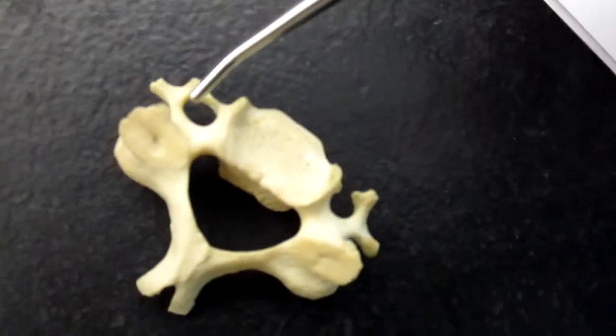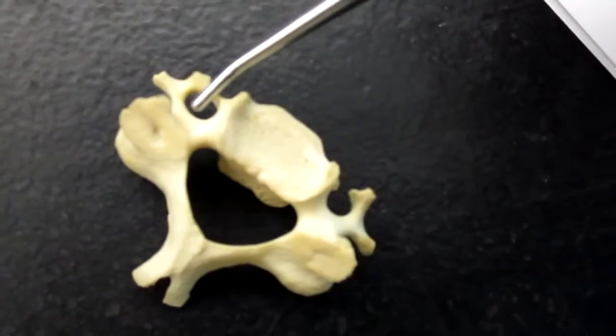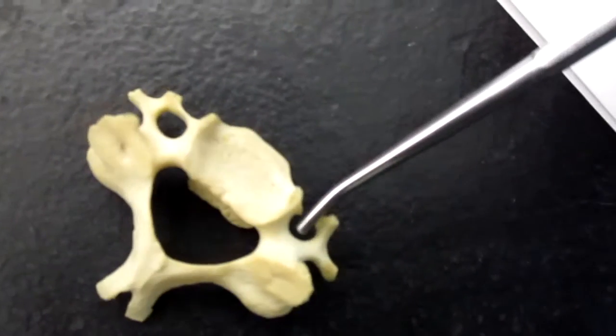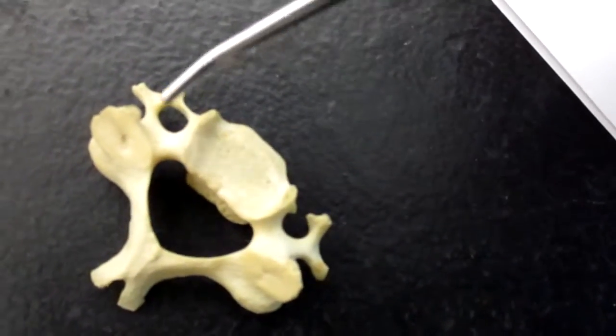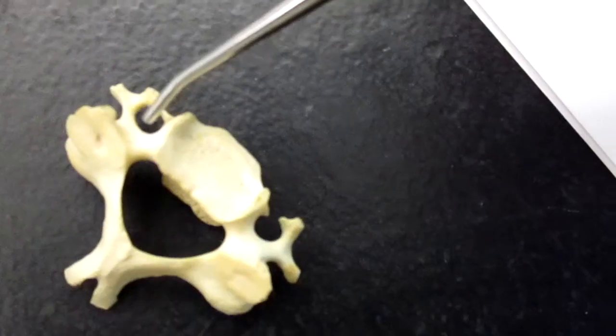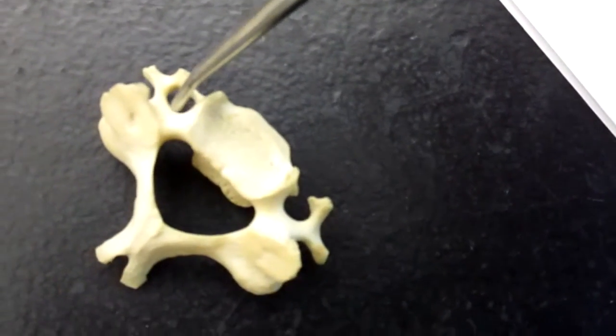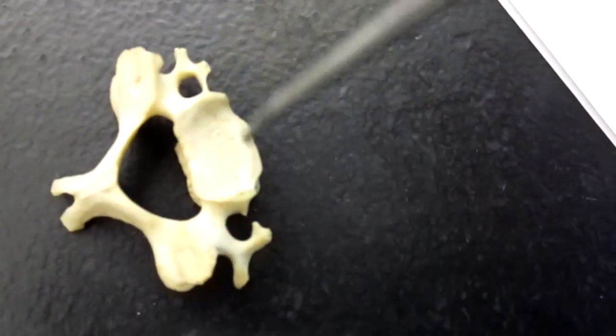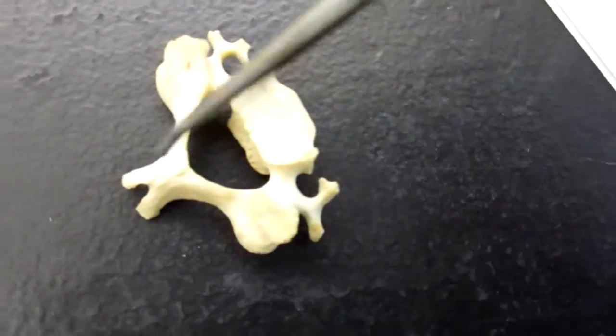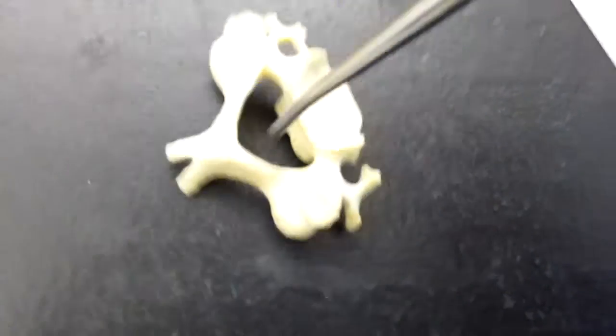So you'll notice the transverse process here and here. It's been broken a little bit there, but you can see the transverse foramen here and here. Spinous process here.